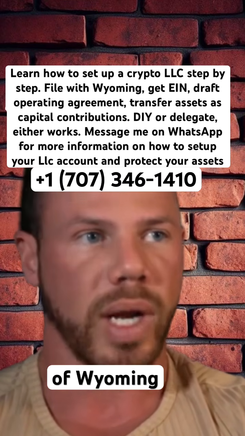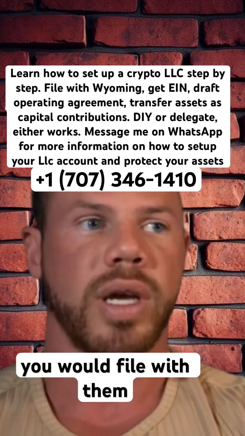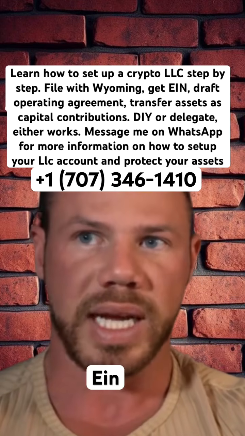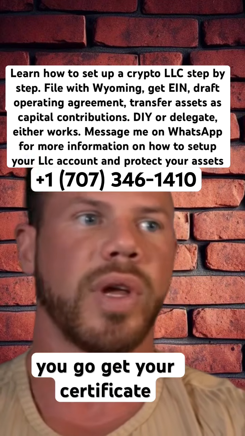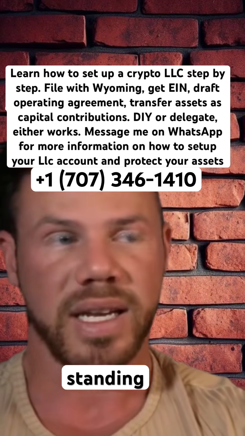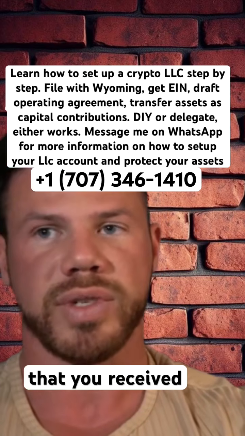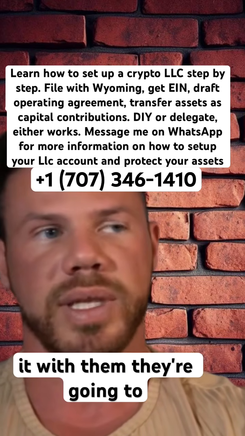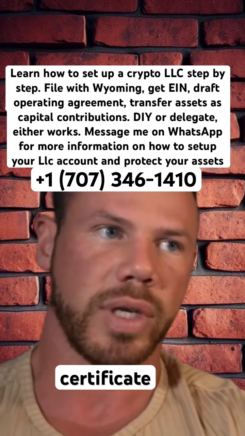You would go to the state of Wyoming, file with them, and get a registered agent. You would then go to the federal government's EIN website and file with them. Once that's done and approved, you would get your certificate of good standing from the state of Wyoming using the articles of organization you received from the state. After you file, they give you a number that you can use to look up the registry in order to get your certificate of good standing.